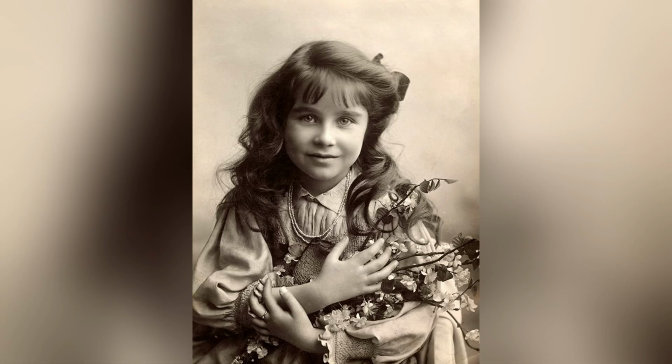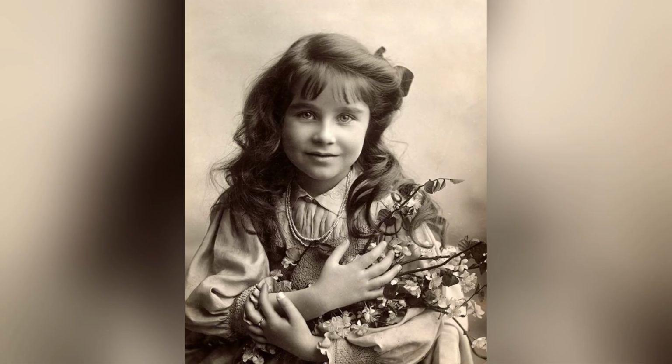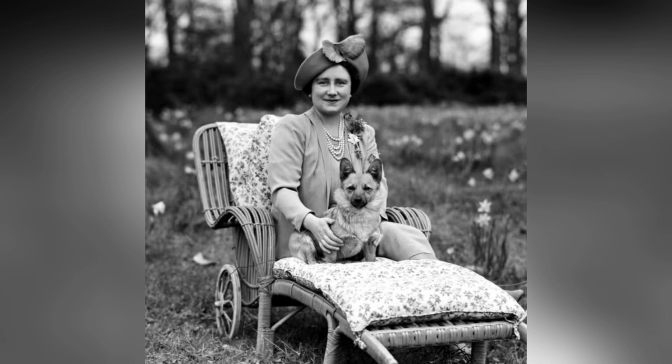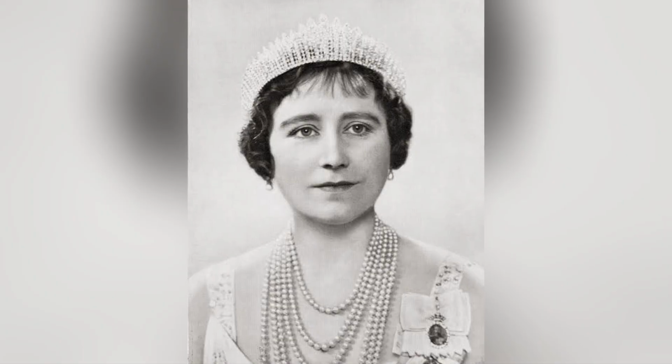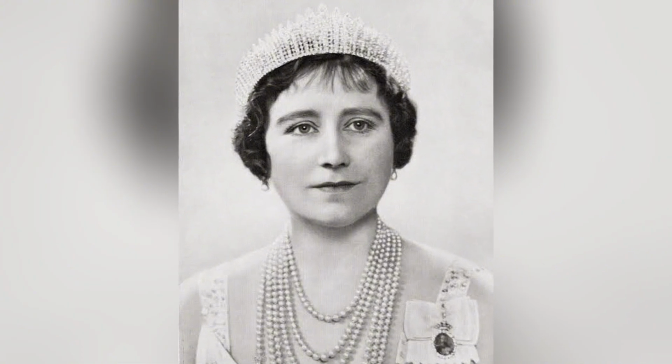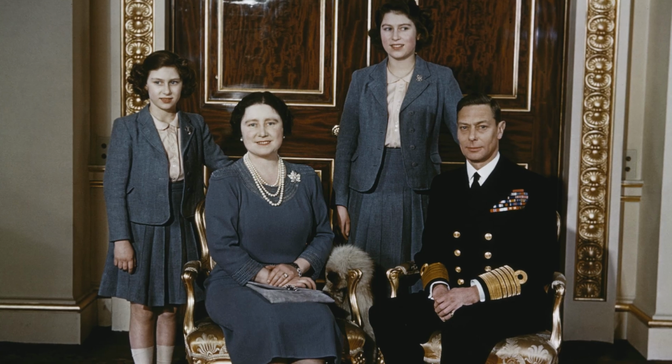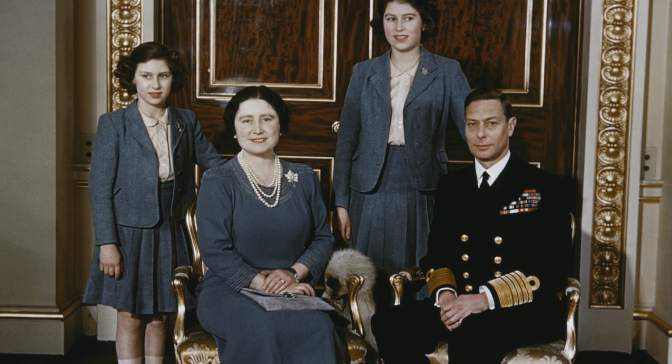the monarchy. From her childhood spent between the castles of England and Scotland to her crucial role during the dark years of the Second World War, Elizabeth developed a strong, empathetic, and determined personality that made her one of the most respected faces of the British crown.